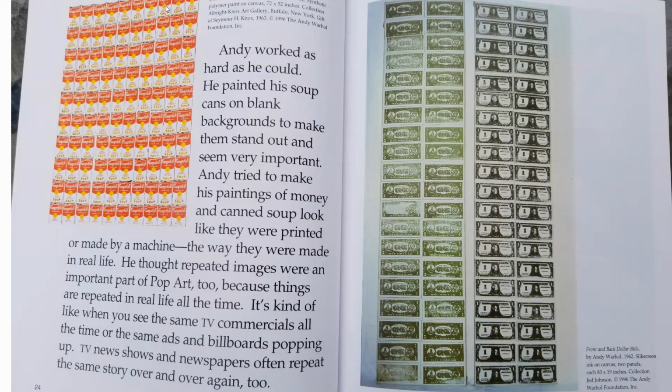So this one is called 100 Cans. So he drew the exact same can 100 times on this canvas. This one over here is called the front and back dollar bills. And you can see it's so long because he made so many copies of exactly the same thing. But he did each one by hand.